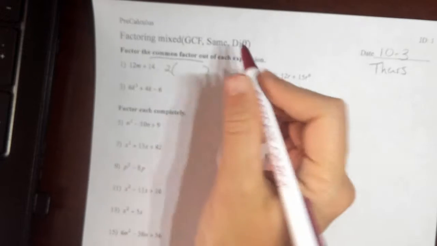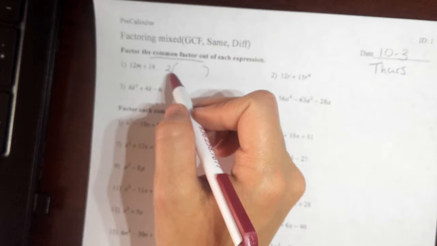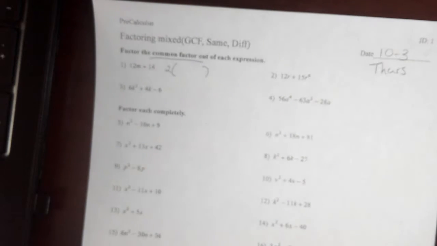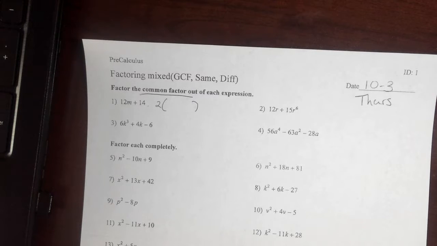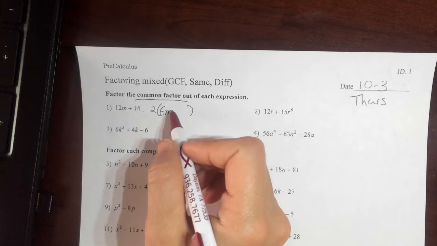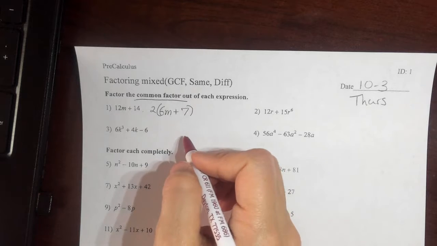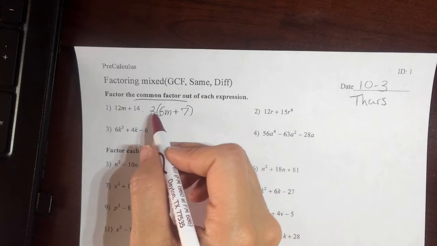So then I'm going to figure out what the other factor is, right? So 12m divided by 2, let me focus this. Okay, sorry. So 12m divided by 2, that would be 6m. And 14 divided by 2, that's positive 7. So that would be what you do. That's it.